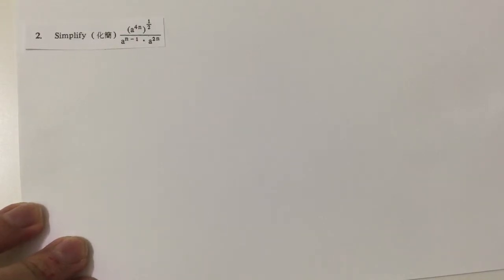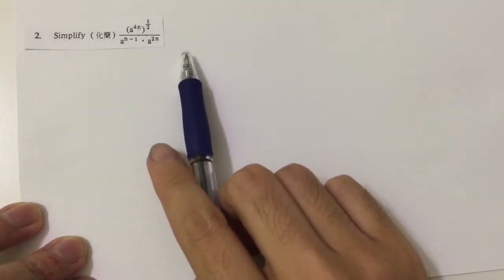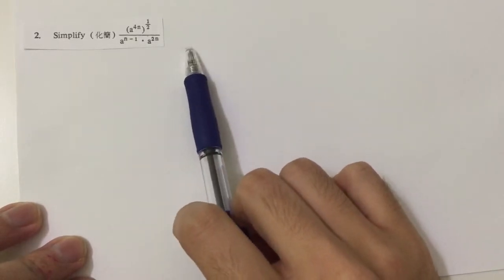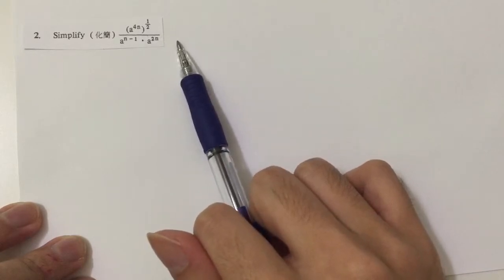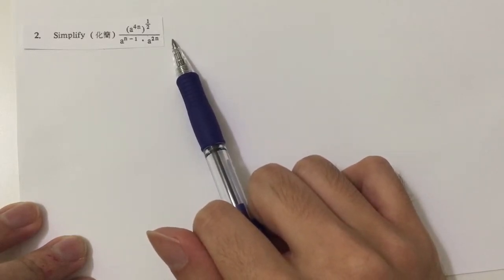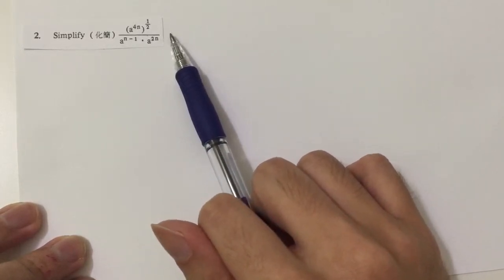Okay, here comes the second question. In this second question, we have a fraction, and the numerator has a bracket. So, to tackle this question, we first simplify the top side.